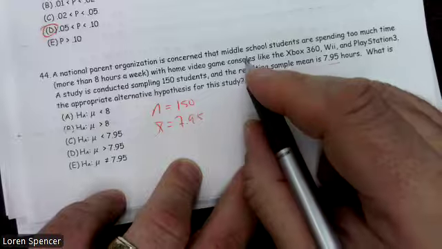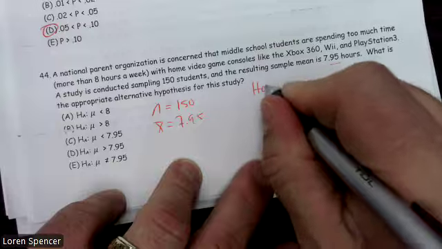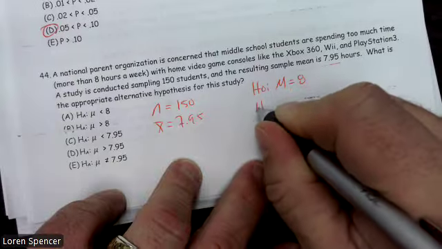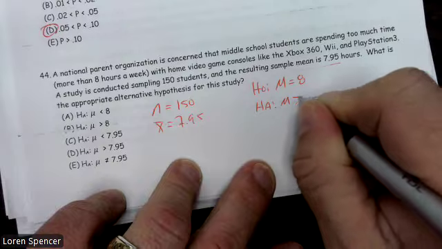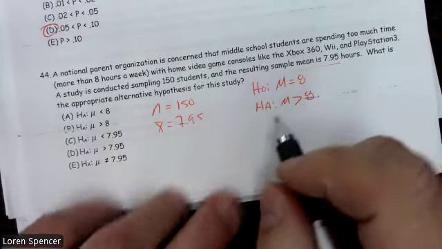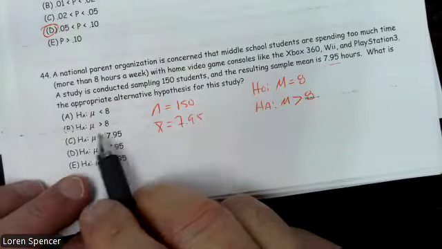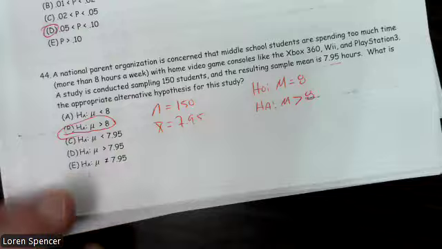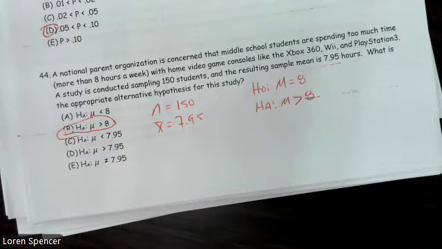All right. So H0, well, they believe that it's 8 hours or more. So the alternative is greater than 8. Greater than 8 happens to be B. Turns out that they were wrong. It's just under 8, but whatever. Or at least their sample was just under 8.